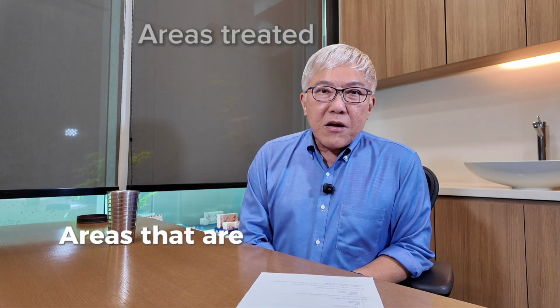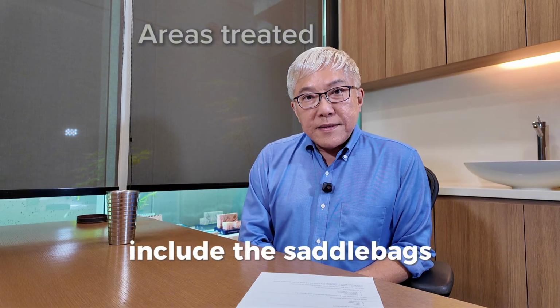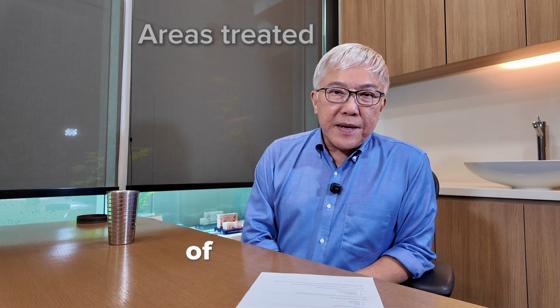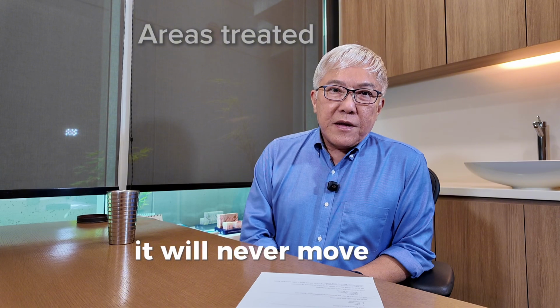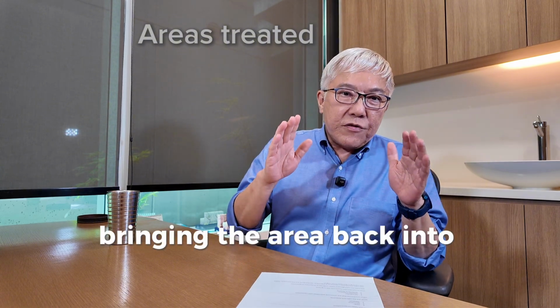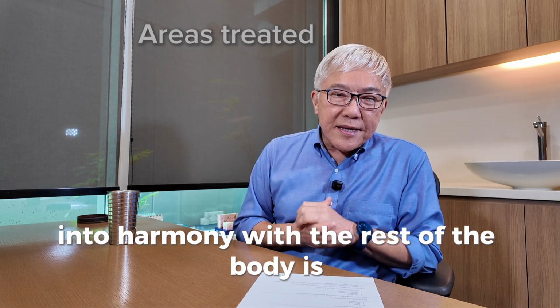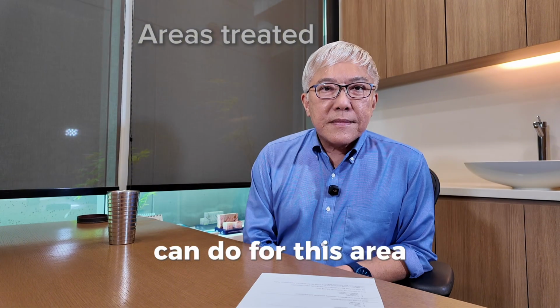Areas that are commonly treated with liposuction include the saddlebags. Saddlebags are these protrusions on the outer thighs of some ladies, which no matter how much exercise they do, it will never move. And bringing the area back into proportion, into harmony with the rest of the body is classically one of the best things liposuction can do for this area.